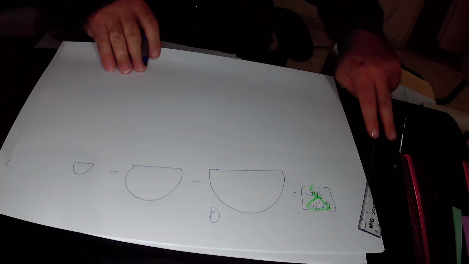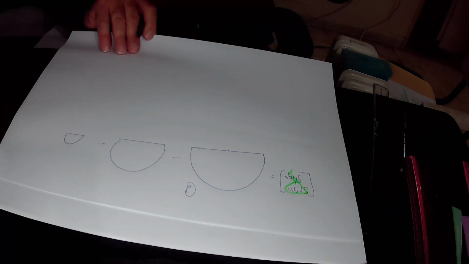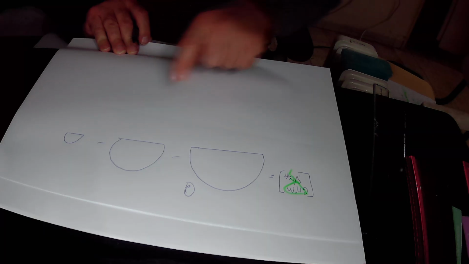Again, the area of the green shape in total equals the area of the biggest semicircle minus the area of the medium semicircle minus the area of the smallest semicircle.